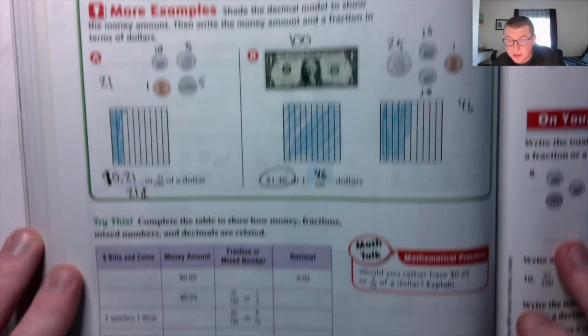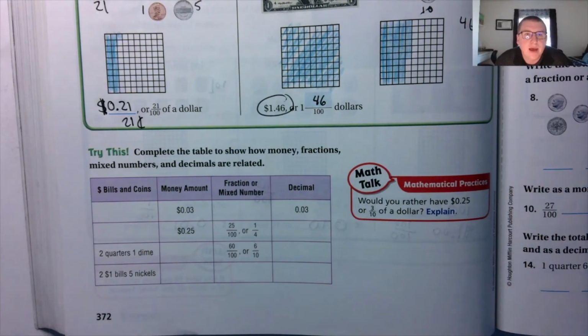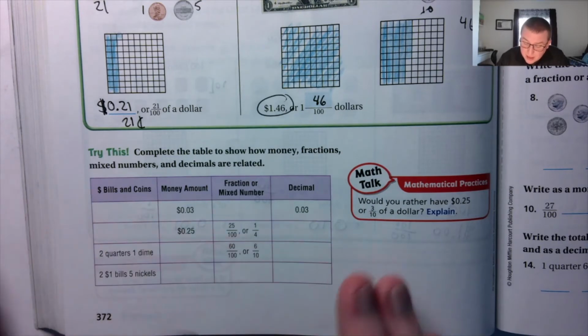Okay, so let's go ahead and do this. Try this part together, and then after this, we will have some time to try some on our own. So try this. Complete the table to show how money, fractions, mixed numbers, and decimals are all related. So they gave us some information, right?